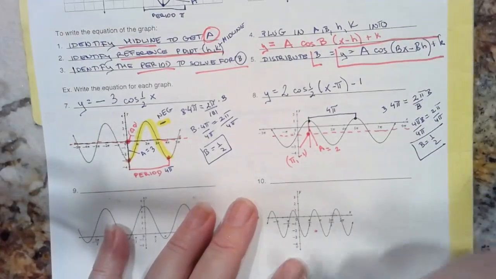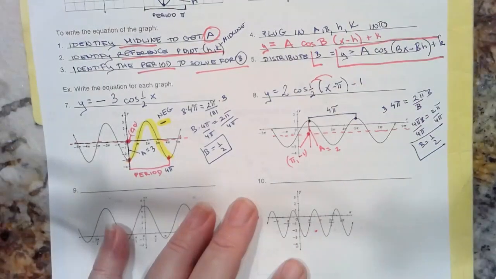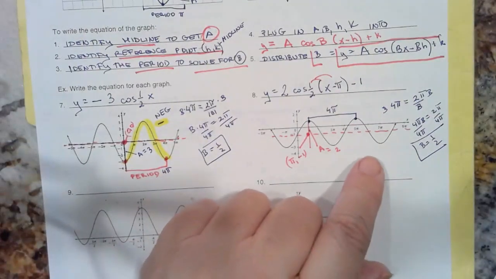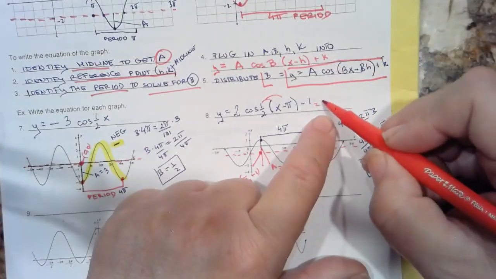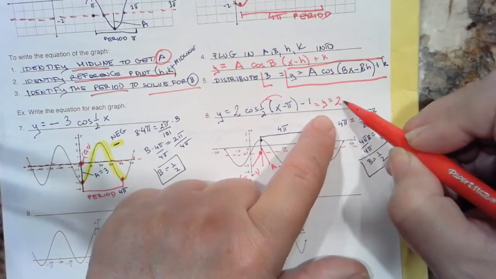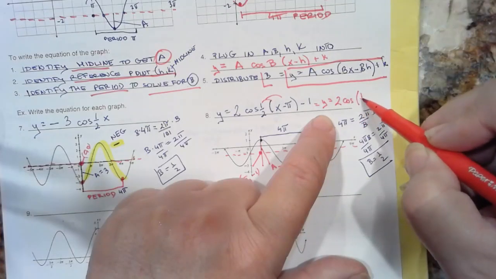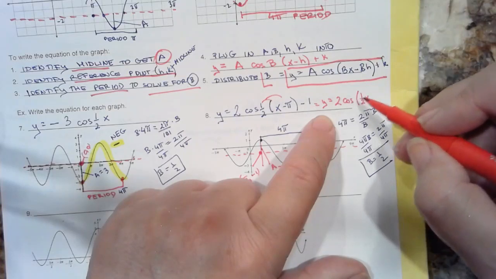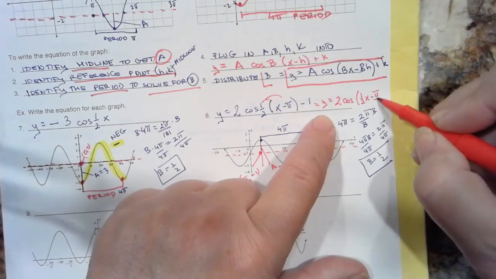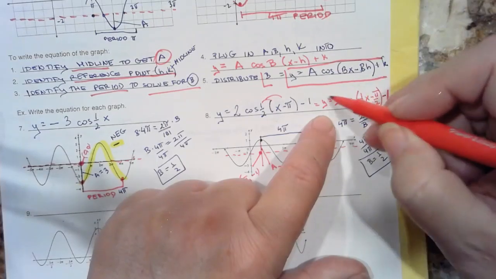Now, this is not my final answer because remember what you have to do. You have to distribute. So your final answer is y is equal to 2 cosine parenthesis 1/2 x minus pi over 2, and I'm running out of room, minus 1.